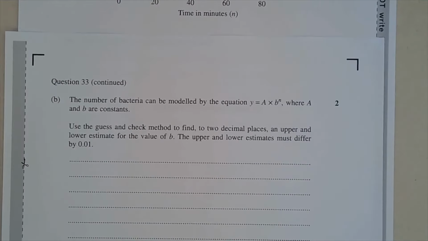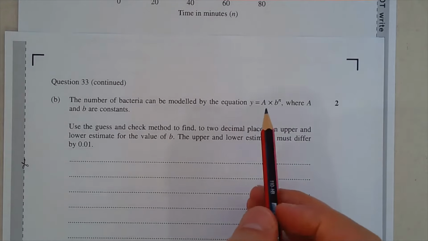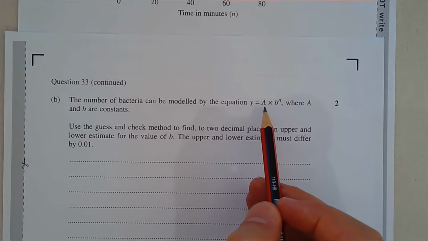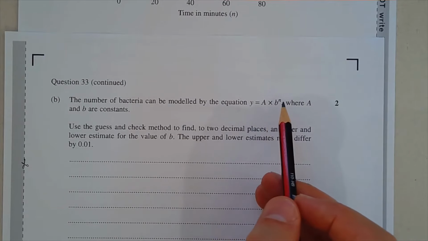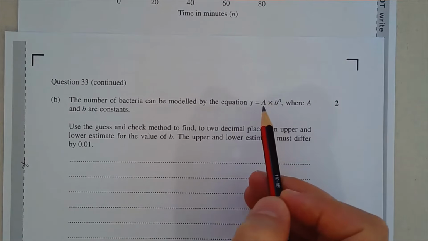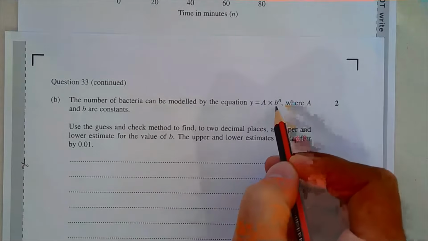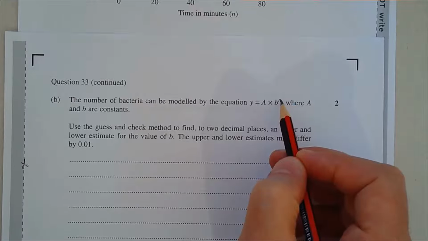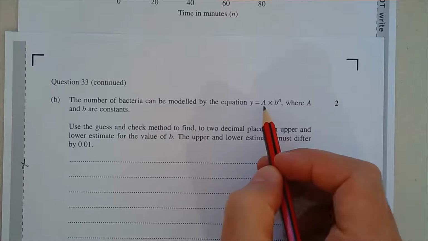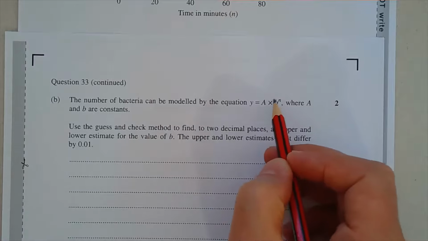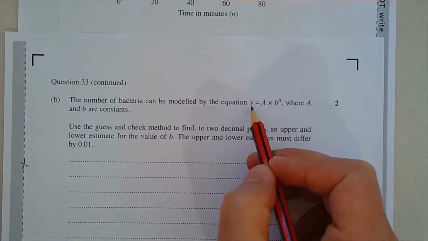All right, back to part B. We have the equation Y equals A times B to the power of n. Now the A represents the initial value. In other words, when n equals 0, B to the power of 0 is just 1, and therefore A times 1 is just A. So A represents the value of Y when n equals 0.